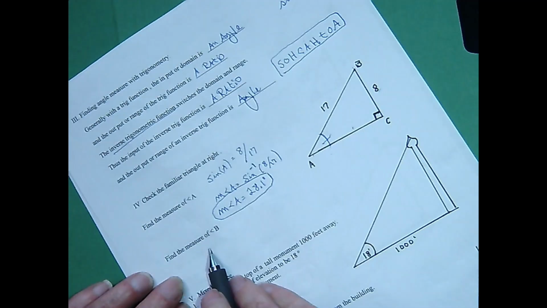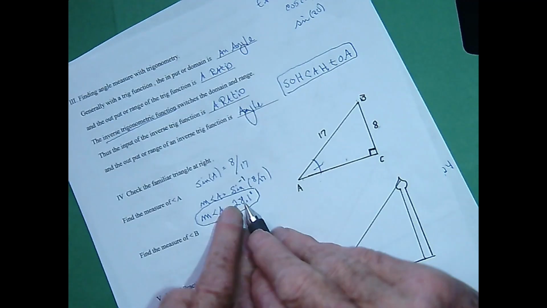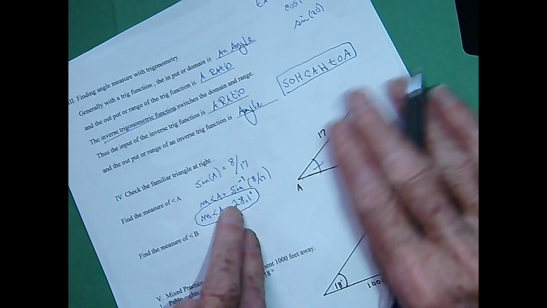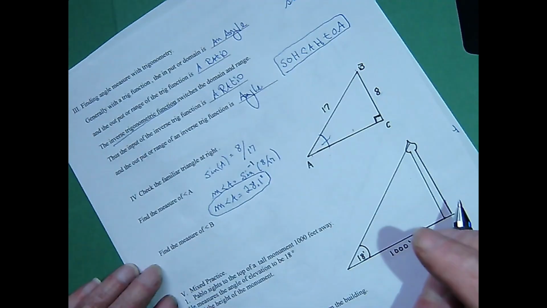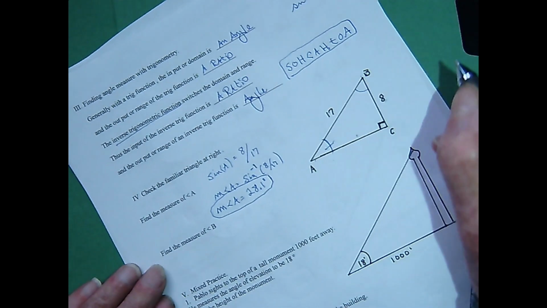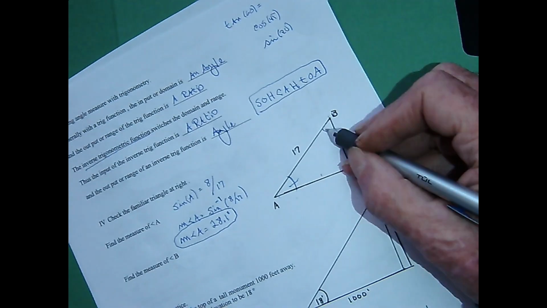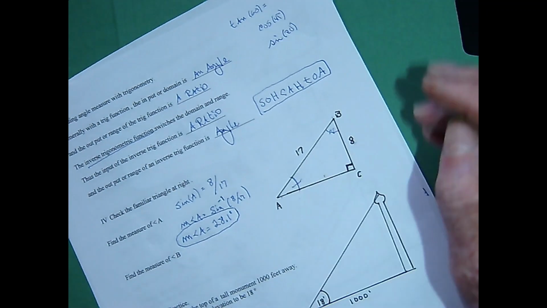Find the measure of angle B. Now, you might be saying, hey, I know 90 went there, so these got 90 to share. I'll subtract this from 90 and I'll know angle B. I said, no. Let's get some trigonometry going. What else do you know about angle B? Do you know one of the trig functions? So I think about angle B, and I think, well, what do I know about angle B? I don't think it's congruent to angle A. I don't know that's true.